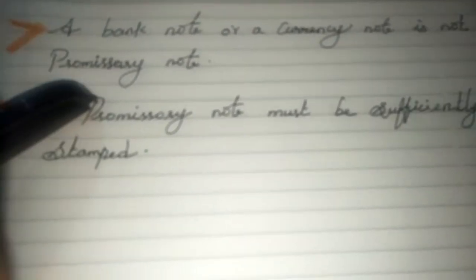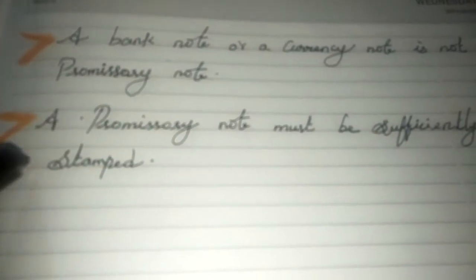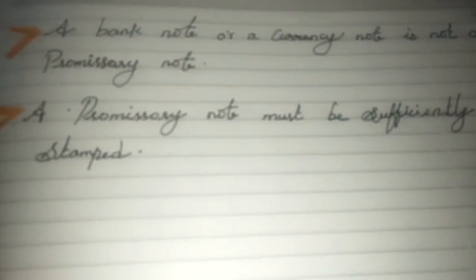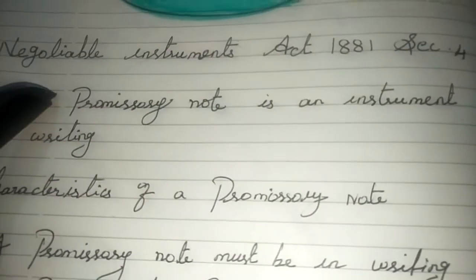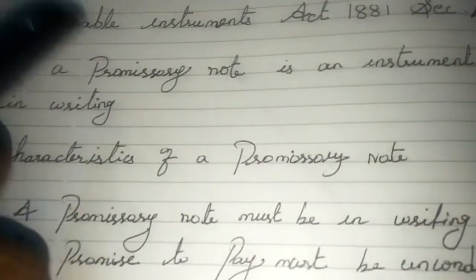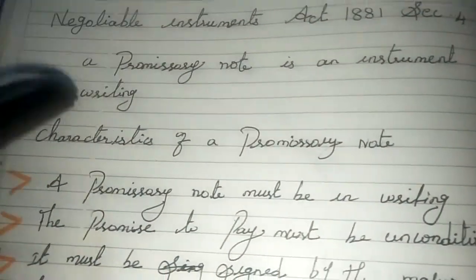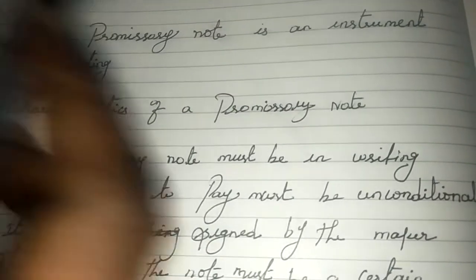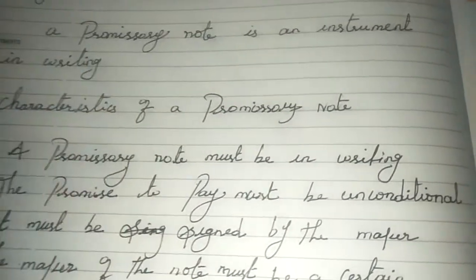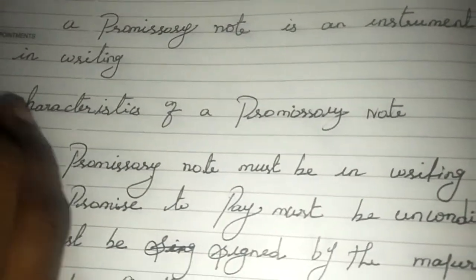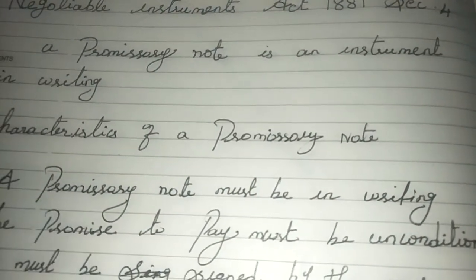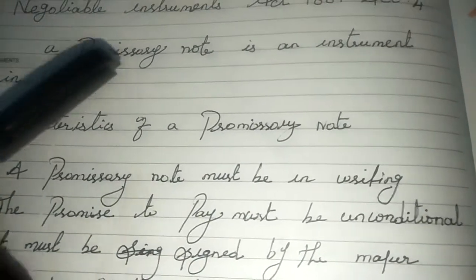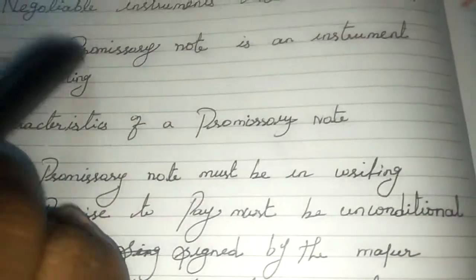Students, listen again one time. A promissory note is an instrument in writing, not being a bank note or currency note, containing an unconditional undertaking signed by the maker to pay a certain sum of money. That is, a promissory note is a legal instrument.